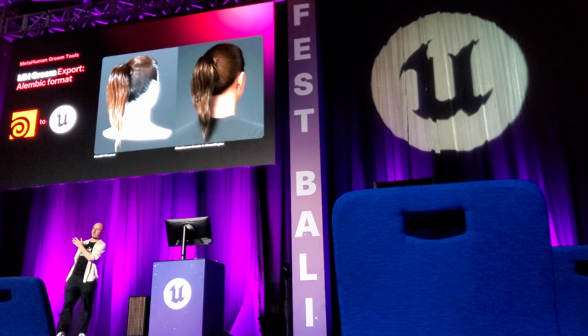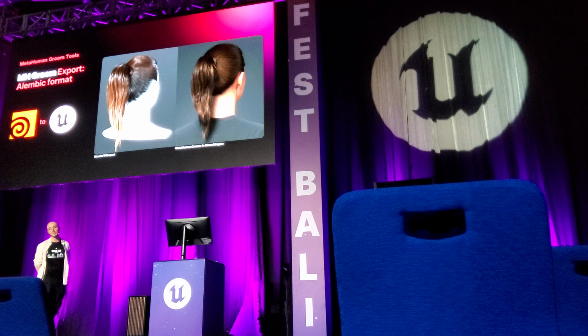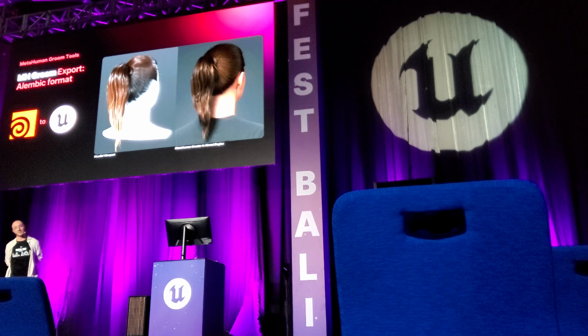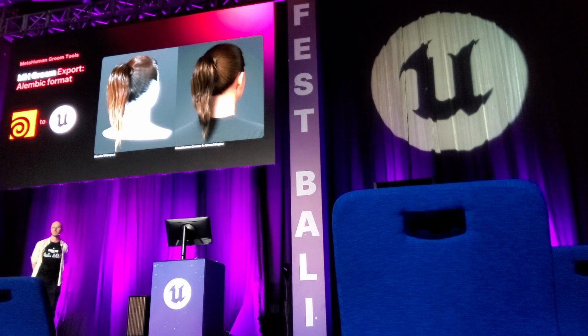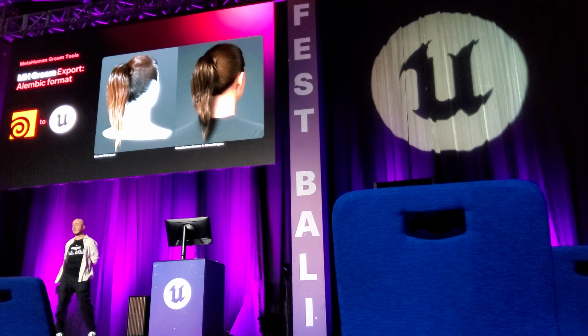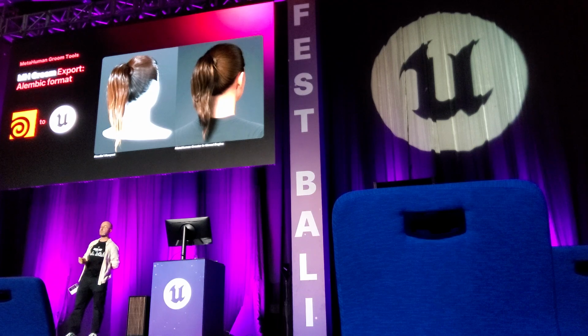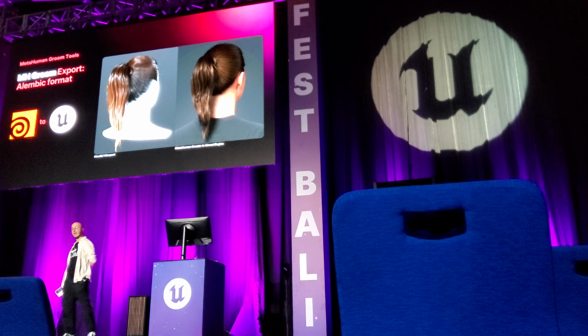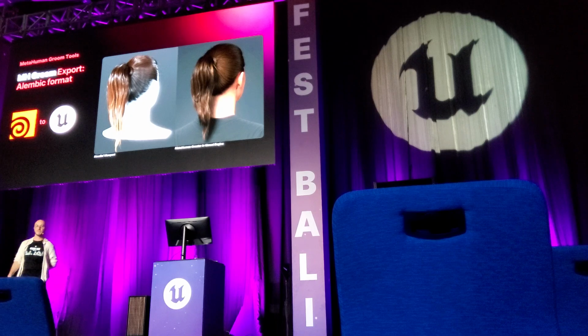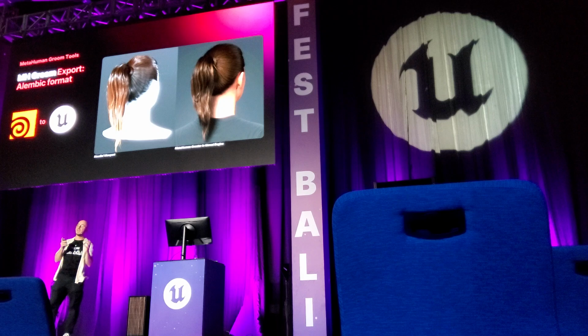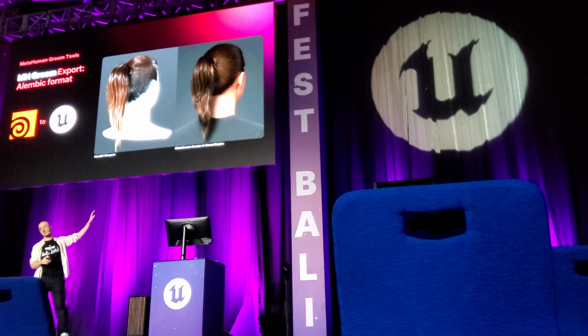So now that we've exported an Alembic file using Groom Export, it contains all the necessary strand and guide data correctly formatted for Unreal Engine. Once imported, that data becomes a Groom asset ready for shading, LODs, and full MetaHuman integration. You can see the result here. On the left, the Groom inside Houdini, and on the right, the same Groom imported into MetaHuman Creator in Unreal Engine. Let's take a look at how to do that next.